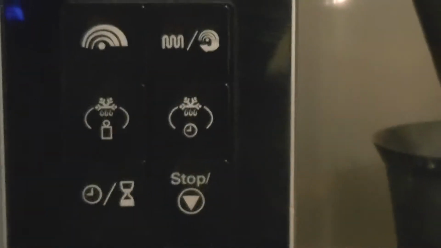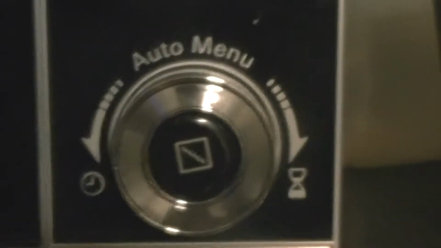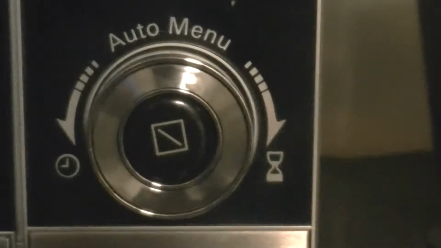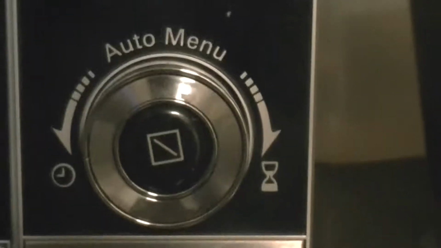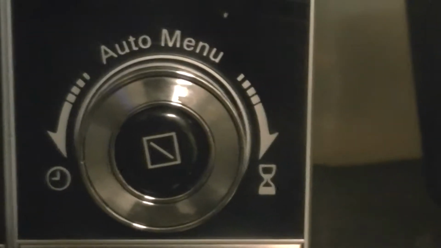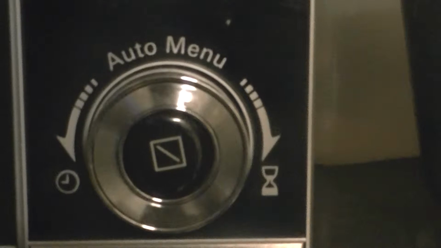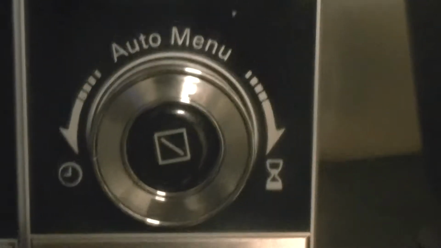Firstly, using the various buttons. These are the 6 main buttons for the microwave. That's the toggle wheel. Obviously you'll use that. Spinning it to the right will increase values, spinning it to the left will decrease values. So here we go.